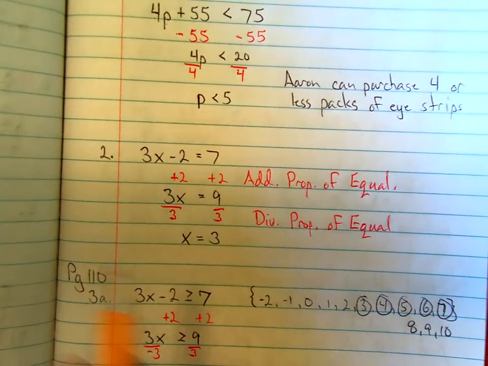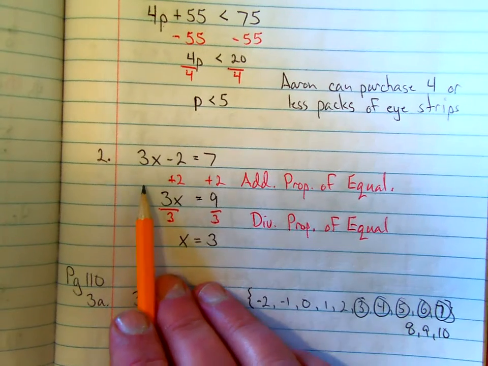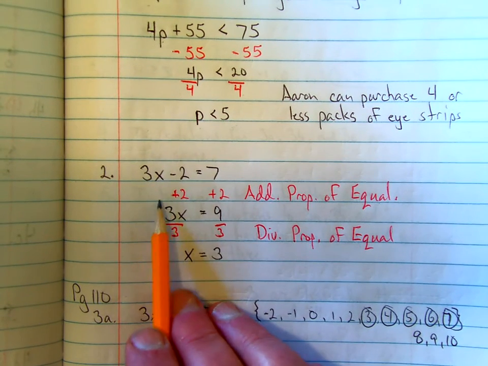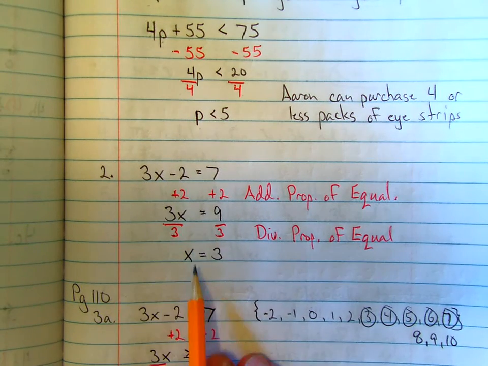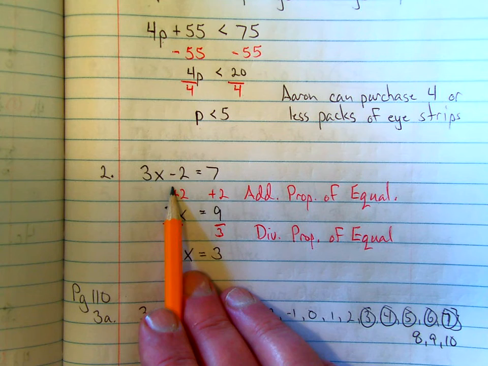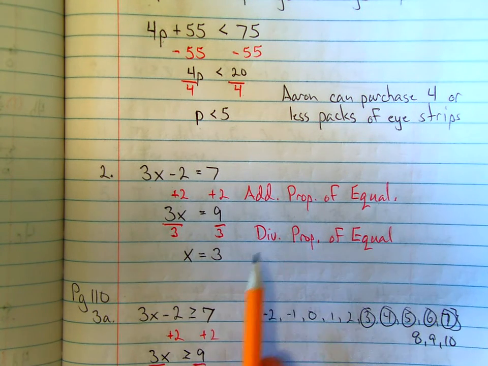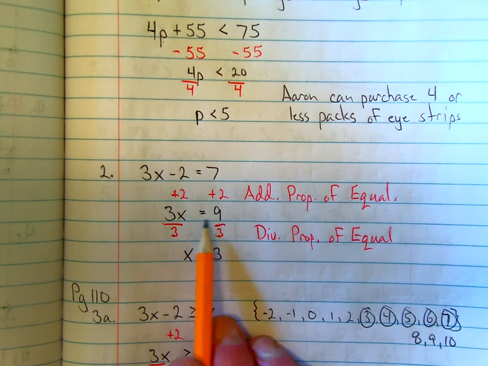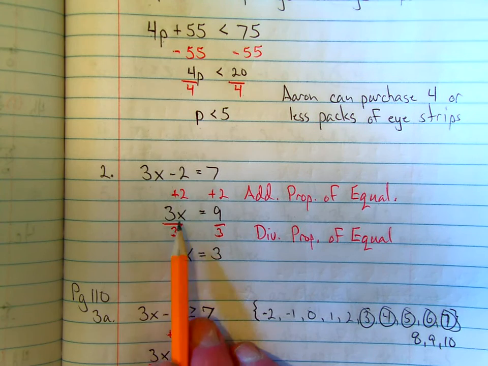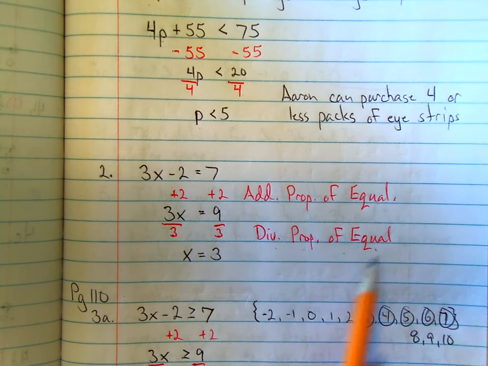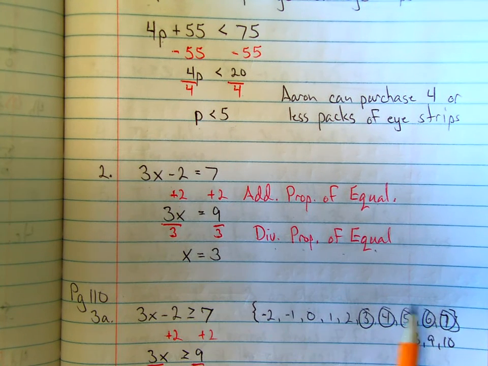They ask on page 109, number 2, to list our steps, describe the steps as we solve. 3x minus 2 equals 7. I added 2 to both sides, property of equality. I got 3x equals 9. I undid multiplied by 3 by dividing both sides by 3. Division, property of equality. And I got x equals 3.